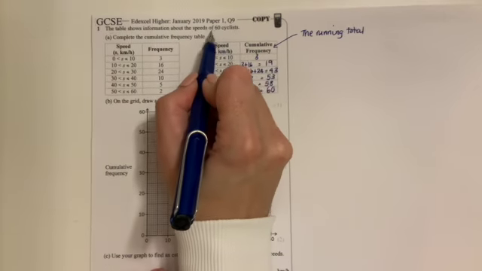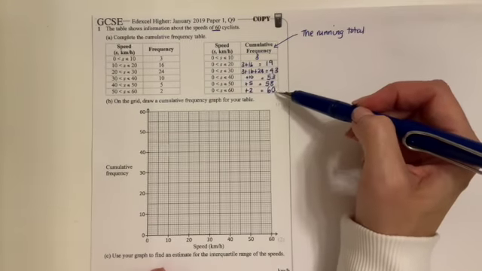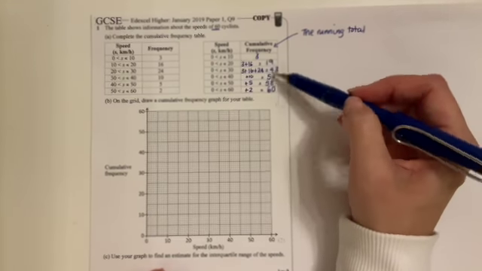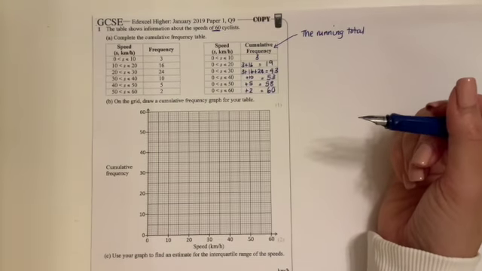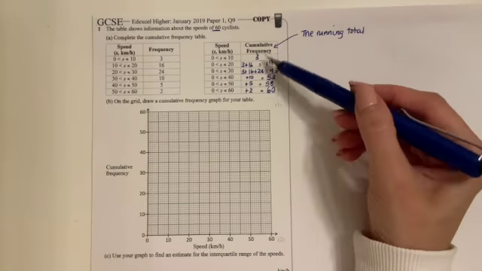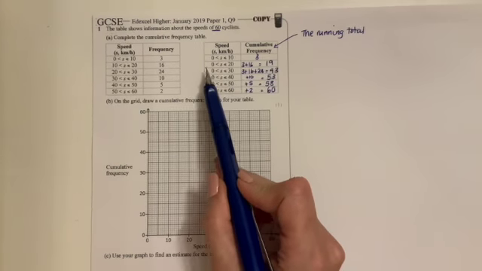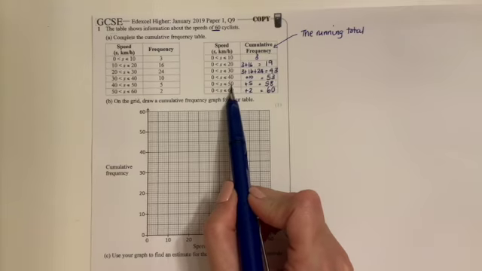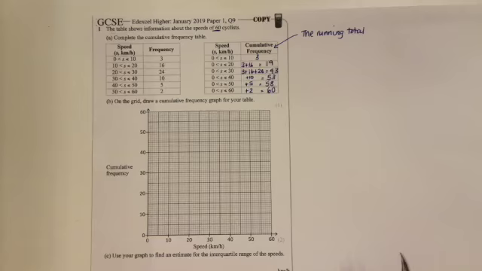And what I should find here is this total, so there's information about 60 cyclists, is the last value in my cumulative frequency chart. Okay? So that's it. You do the running total, so you add them up. Use this part to help you, okay? So obviously this was 0 to 50, so it's all of those added together, okay?